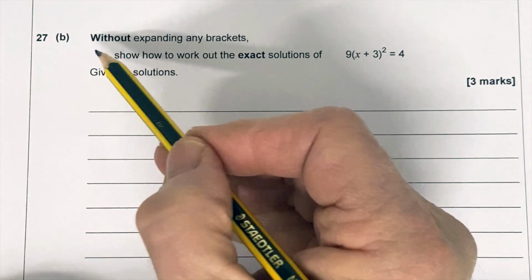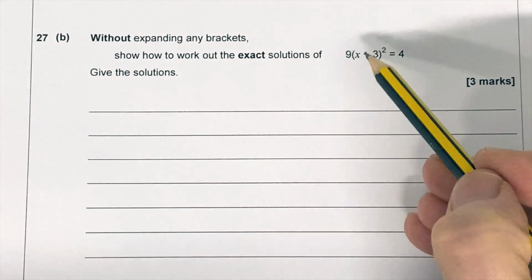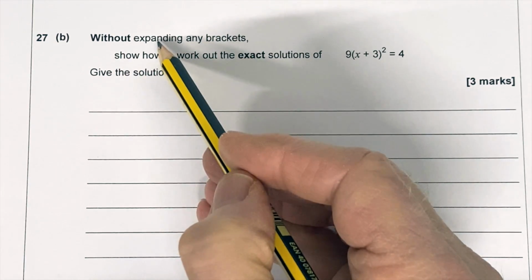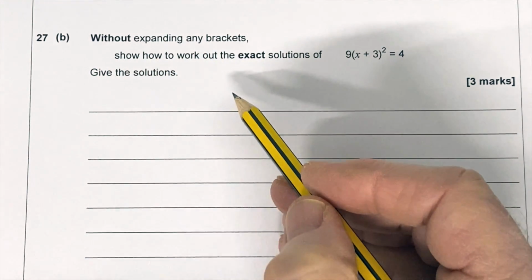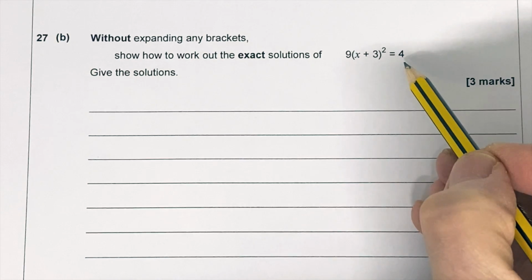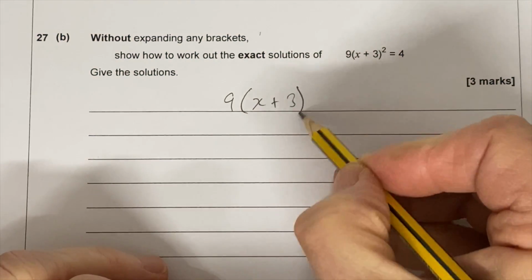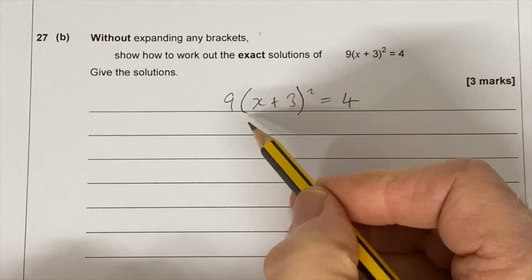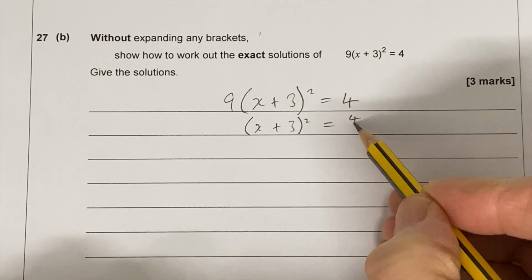Question 27b, without expanding any brackets, show how to work out the exact solutions of that and give the solutions. Without expanding any brackets, I always feel it's quite good to avoid expanding brackets if you can. We've got to find the exact solutions of that. So here it is, 9 times (x plus 3) squared equals 4. Now if we divide both sides by 9, we're going to have (x plus 3) squared equals 4 over 9.